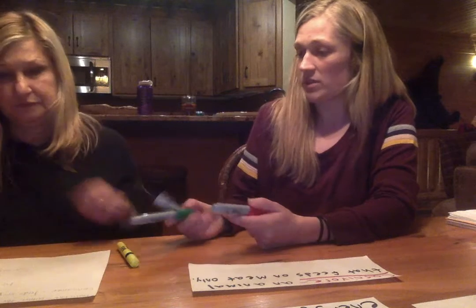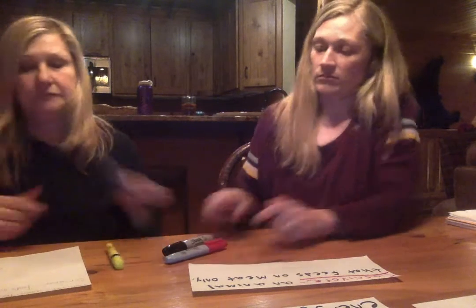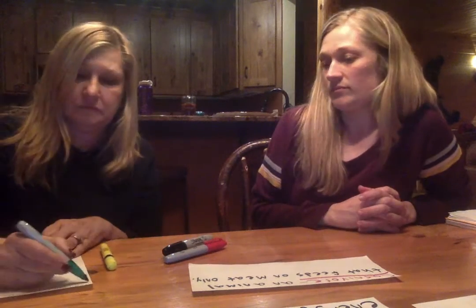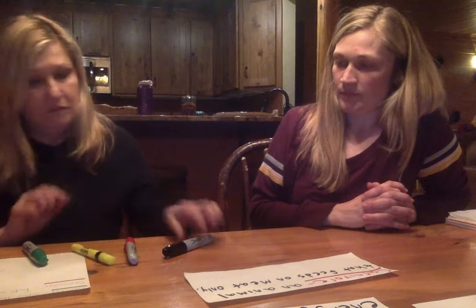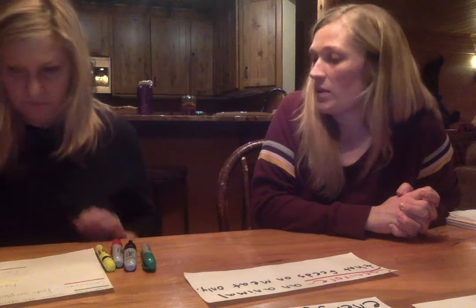But to start, let's just try to underline some of the words in different colors, just so it's a little easier to look at and see the differences between our 4 vocab words. Good. Awesome.